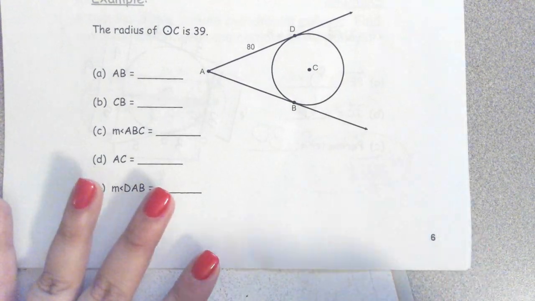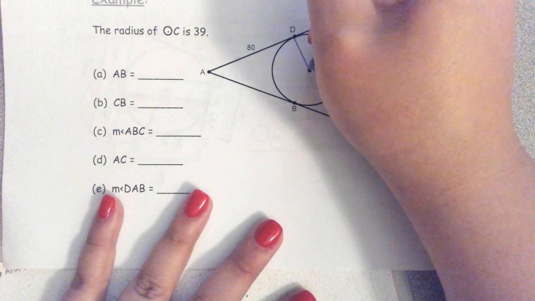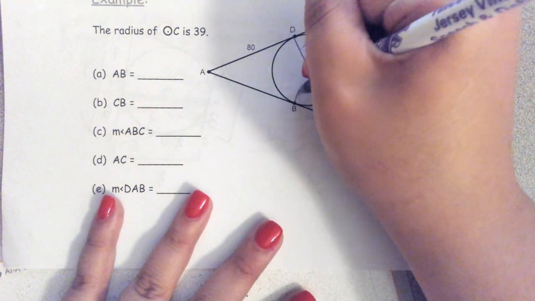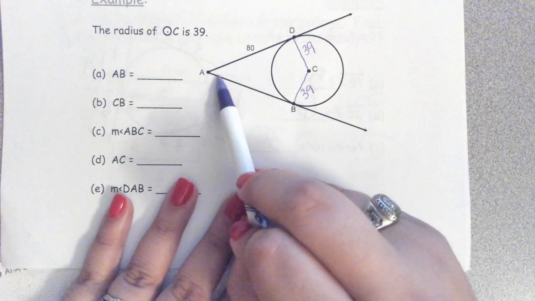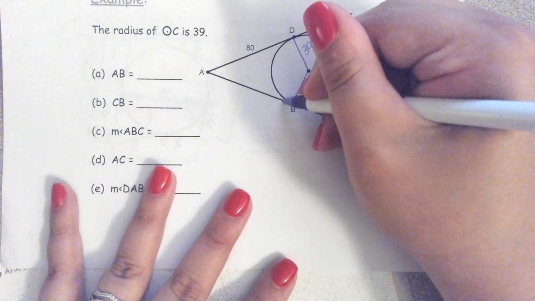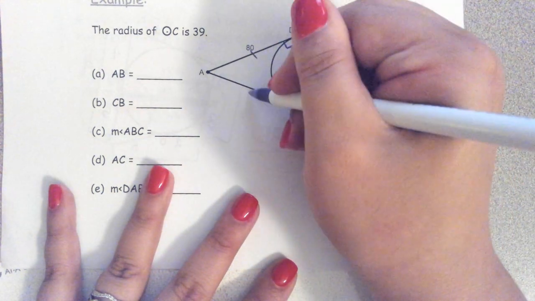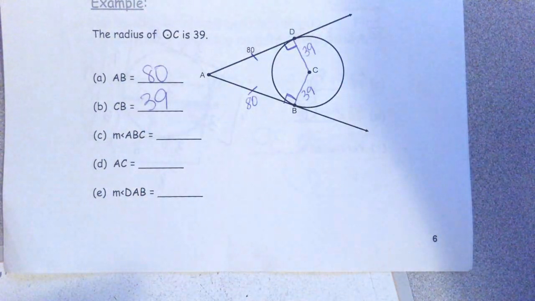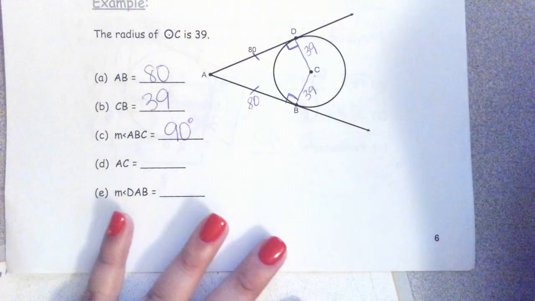So right here it tells me that the radius of C is 39. Well, I have a radius right here that could be 39 and a radius right here. They want to know AB. Well, if AD is, oh, and these are tangent. You have to know those are tangent. So I also know that's 90. I'm telling you they're tangent. So if this is 80, then this also has to be 80. CB, we figured out was 39. ABC is 90 degrees because it's tangent.